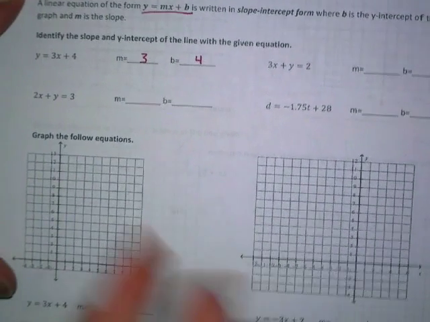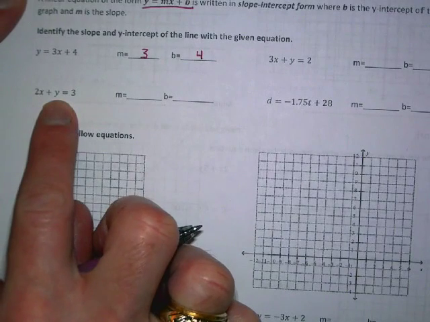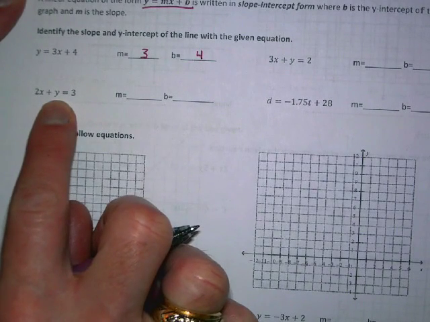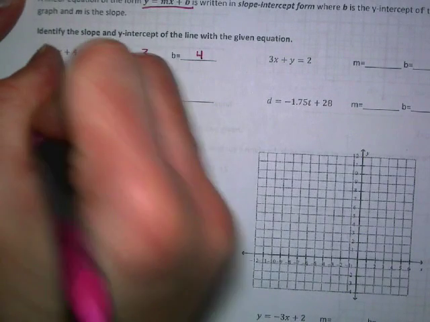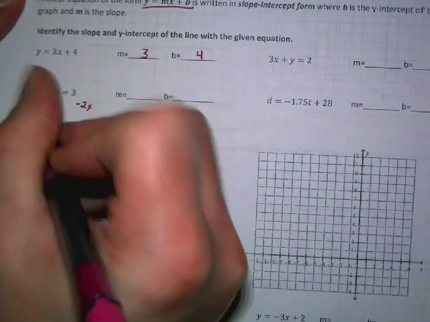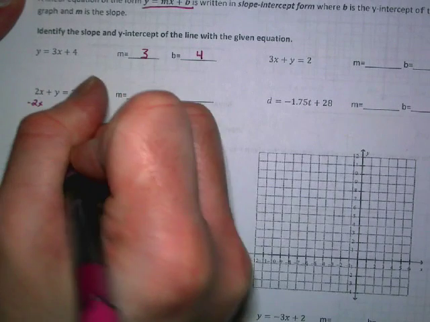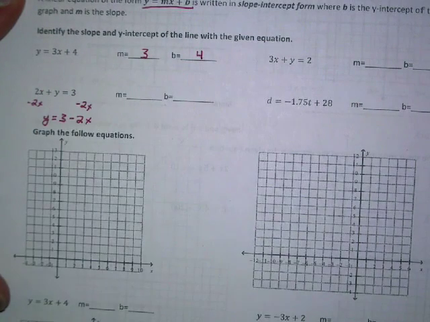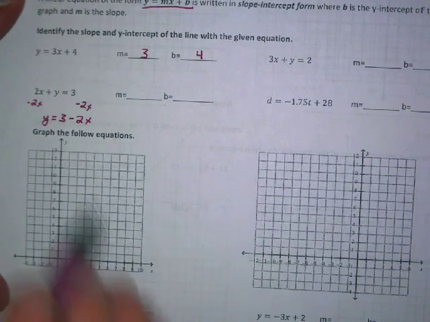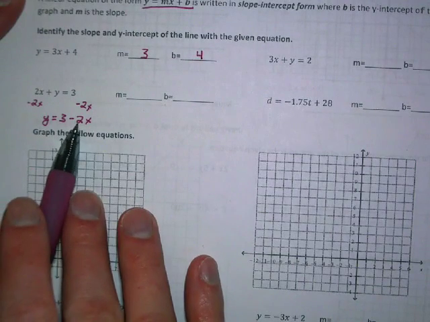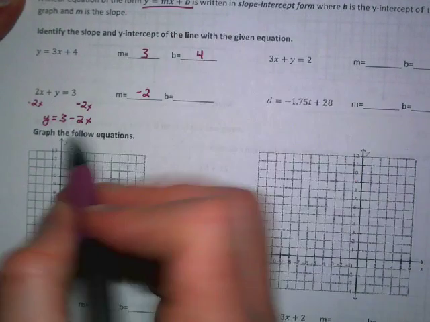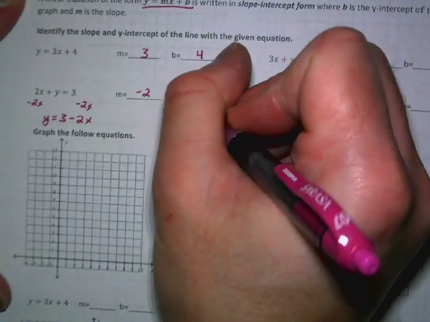If it is not solved for y, we have to solve it for y. We have to put it in slope-intercept form. So for this one, we would need to subtract 2x and move that over. So now we have y equals 3 minus 2x, or negative 2x plus 3. So your slope is still the coefficient of x, which is negative 2, and the y-intercept is 3.